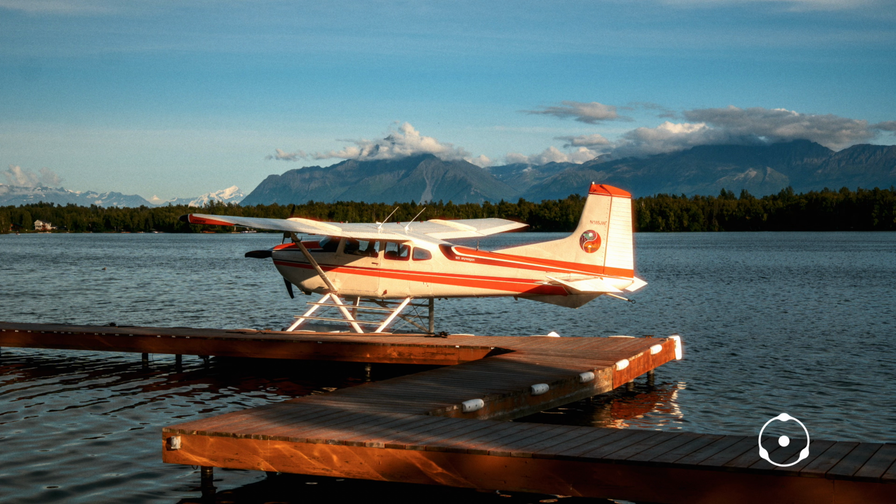This photo wasn't shot on film, but most people think it was. It was shot digitally, and the way I edited it completely changed how it feels.